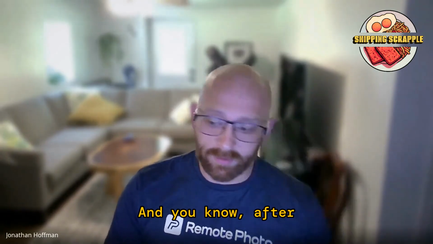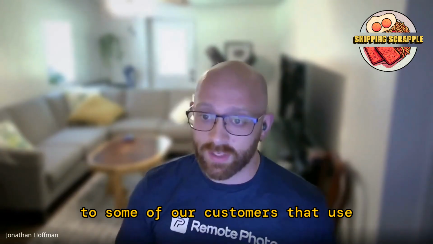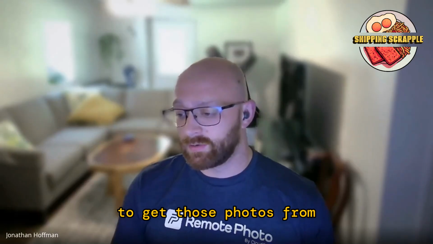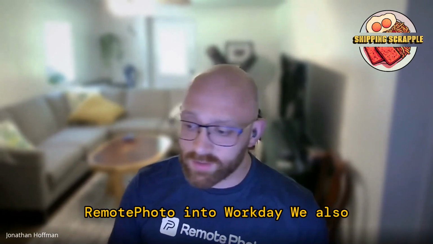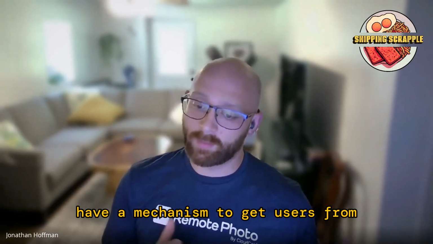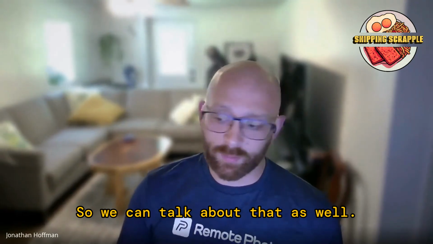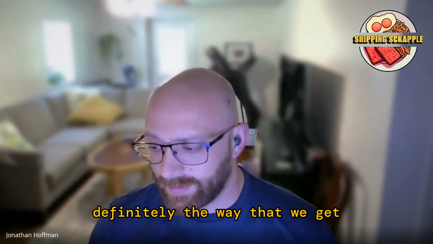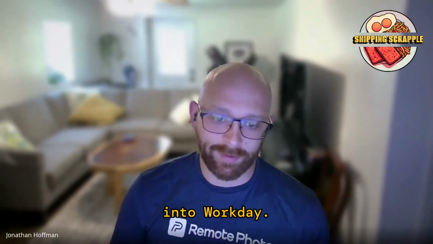And after doing a lot of research and talking to some of our customers that use Workday, we came up with a solution to get those photos from RemotePhoto into Workday. We also have a mechanism to get users from Workday into RemotePhoto to provision that. So we can talk about that as well. But the star of the show is definitely the way that we get those photos from RemotePhoto back into Workday.